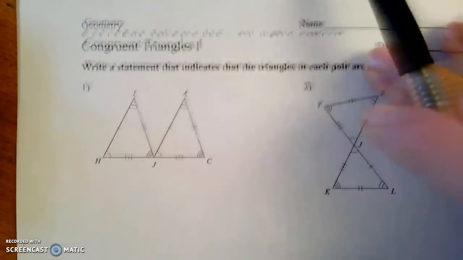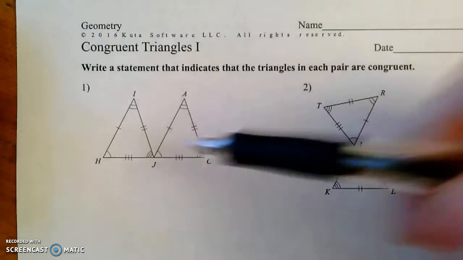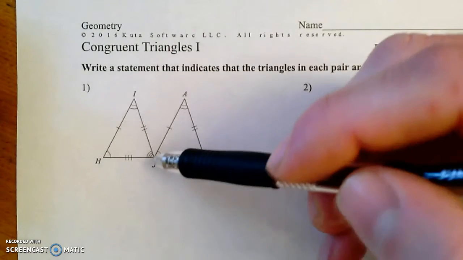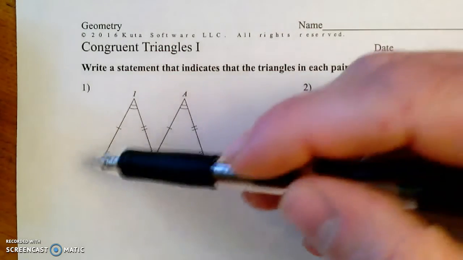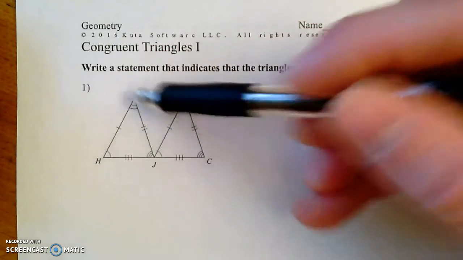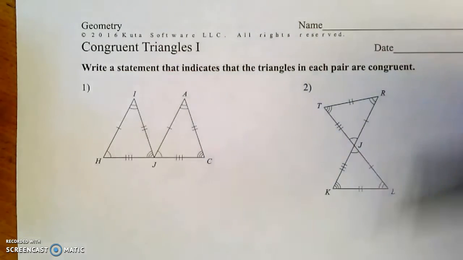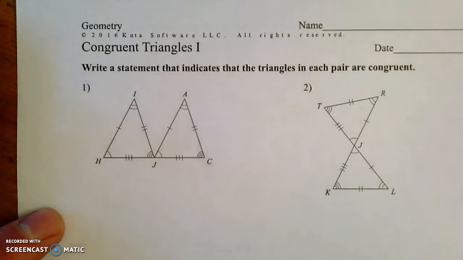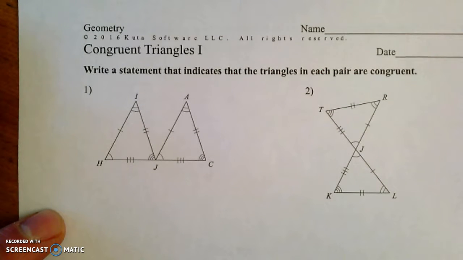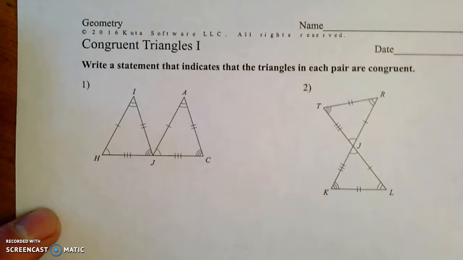So a couple of quick things here. First of all, naming triangles. When you name a triangle, you name it according to its three vertices. So I could call this triangle JIH. I could also call it HIJ or HJI or JHI or whatever. It doesn't matter. As long as you name it with the three vertices, it doesn't matter what order they're in.